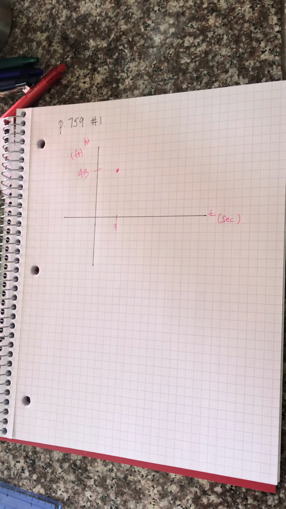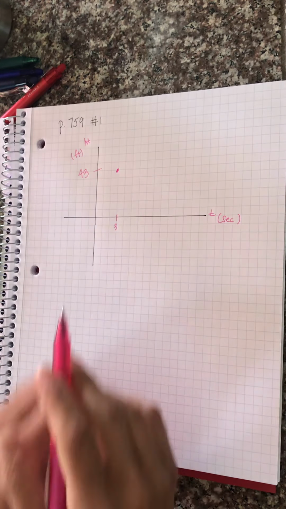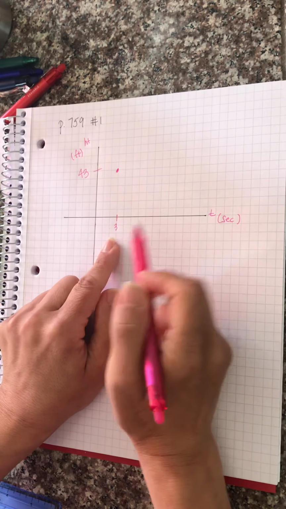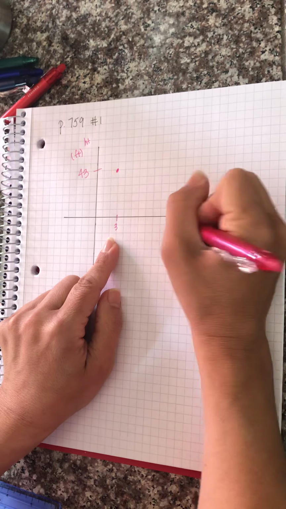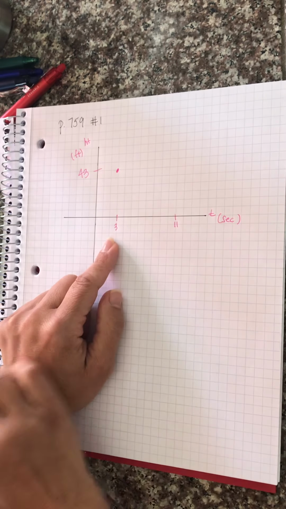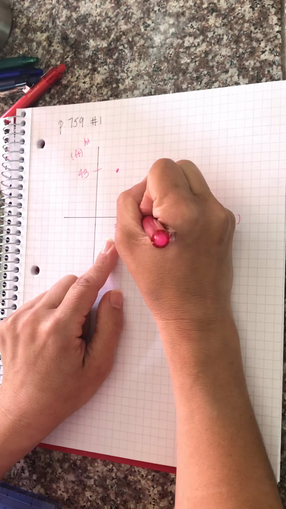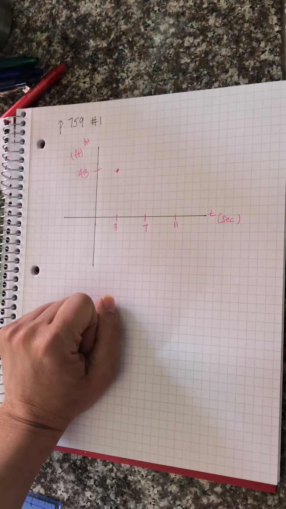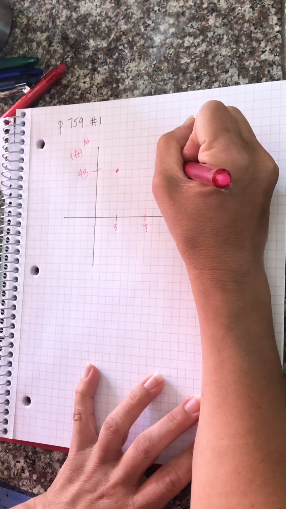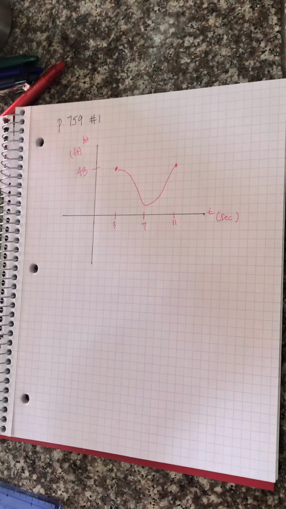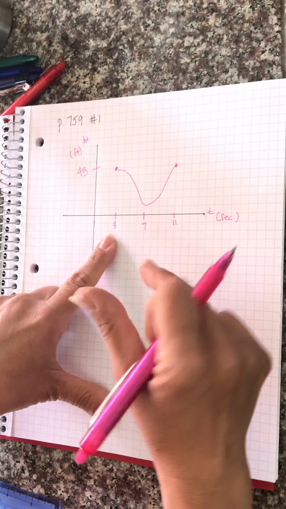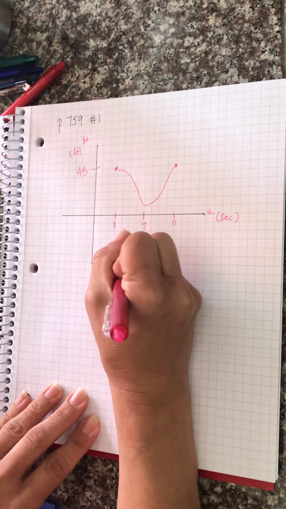The wheel makes a revolution once every 8 seconds. So if I start at 3 seconds and it takes me 8 seconds to get back up to the top, that would be 11. So 3 plus 8 is 11. So halfway in between there is 7. Another wonderful Miss Babiak curve. So this is great, but it's not enough information.